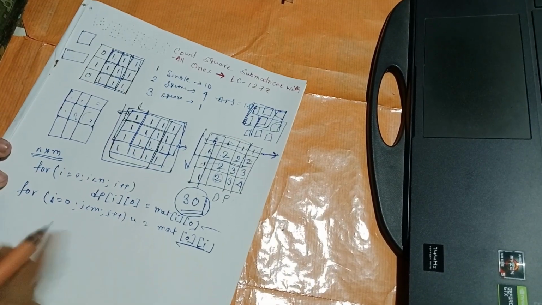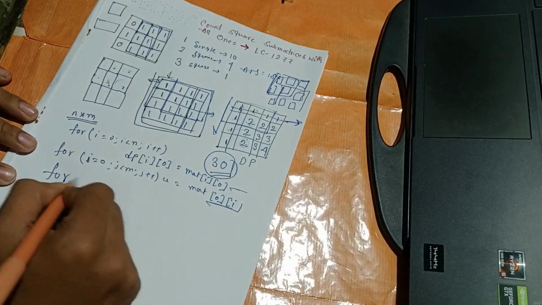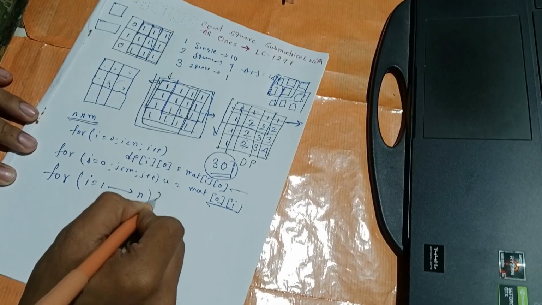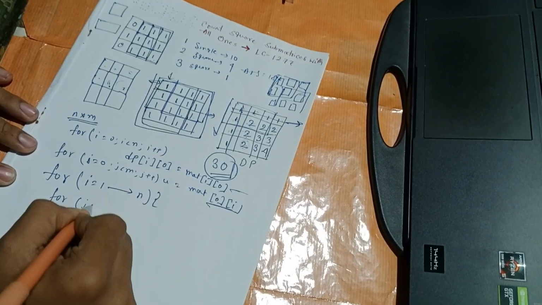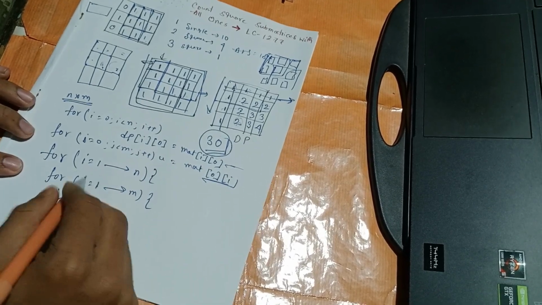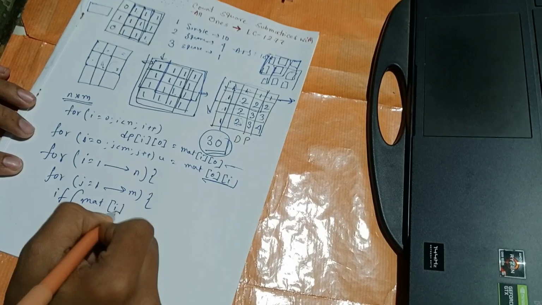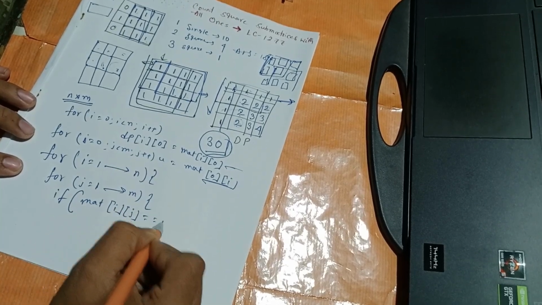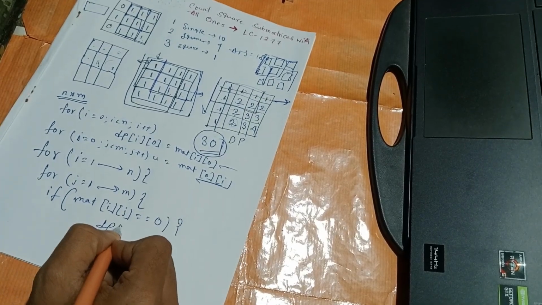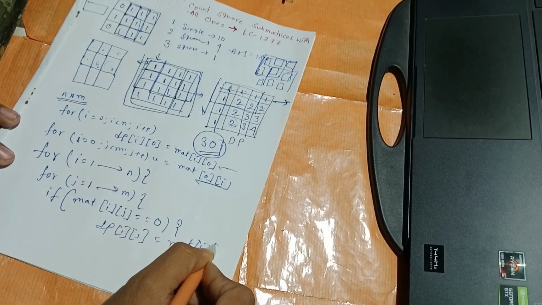Okay, now another for loop is created to traverse also. So for i equal to 1 to n, and for j equal to 1 to m. Okay, here check if my matrix of i, j equal to 0, then you write as it is, dp of i, j equal to my matrix of i, j.